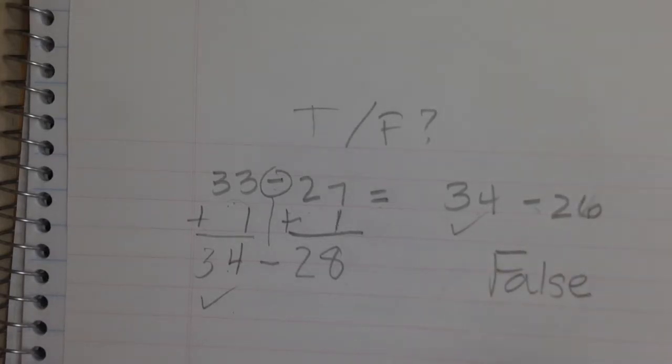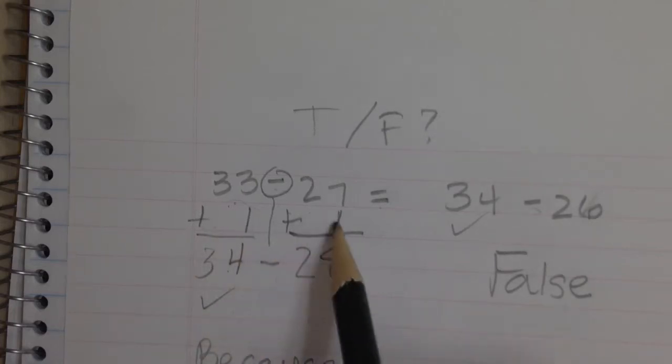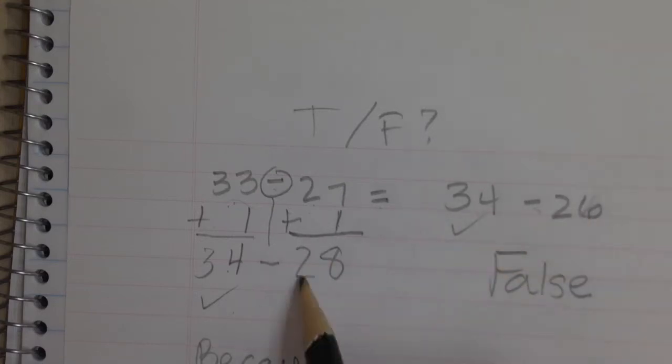And how do we know? Because if we added 1 to both numbers, 26 and 28 don't match.